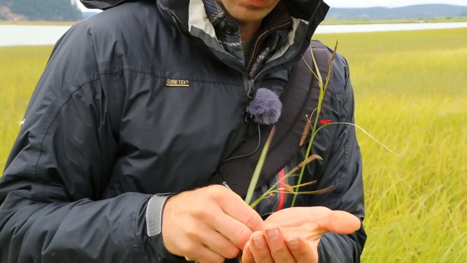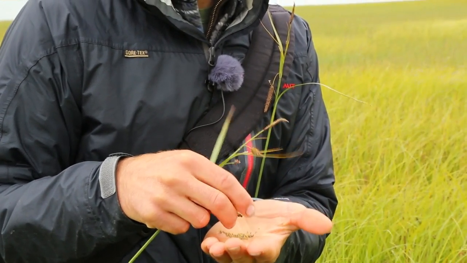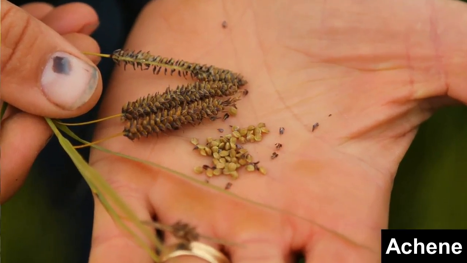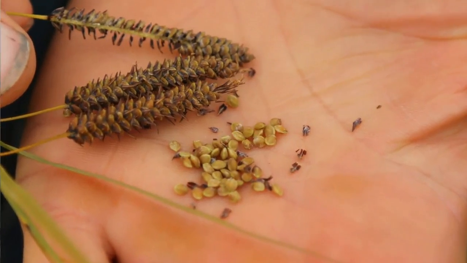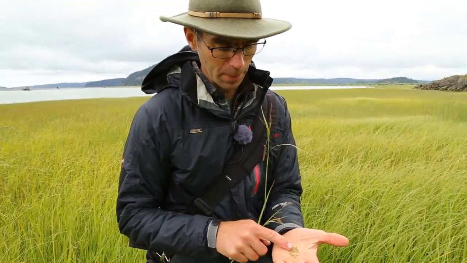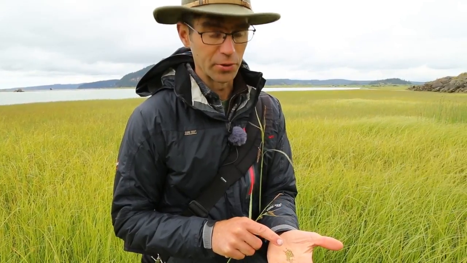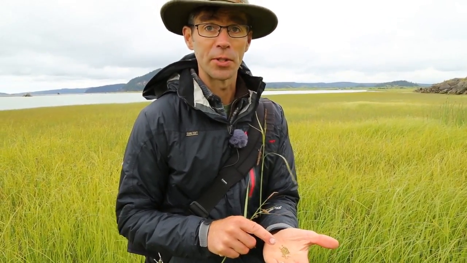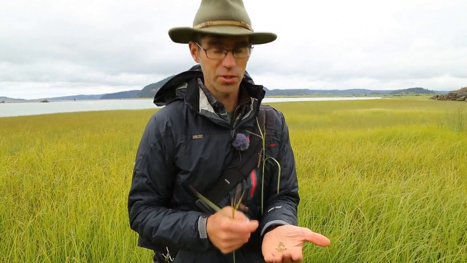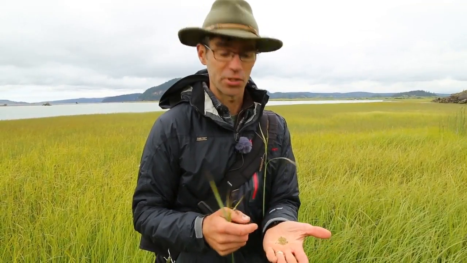And the seed of a carex is called an achene. I'll get more into that next week, but these have kind of straw-colored achenes. Remember that the slough sedge, the Carex obnupta, had really dark-colored achenes. So that's a good feature for telling it apart from slough sedge, the general lighter appearance.